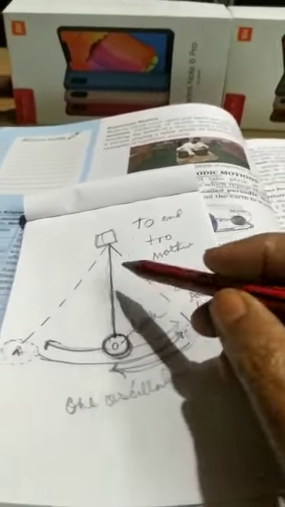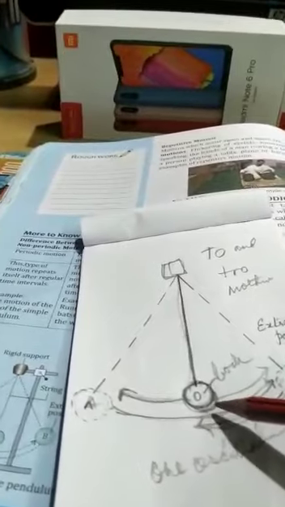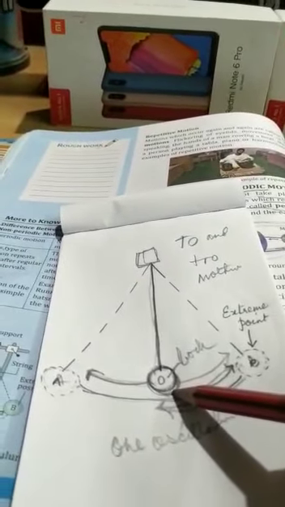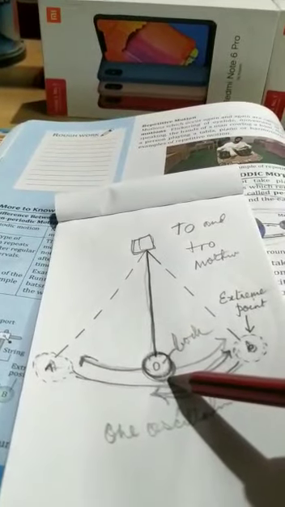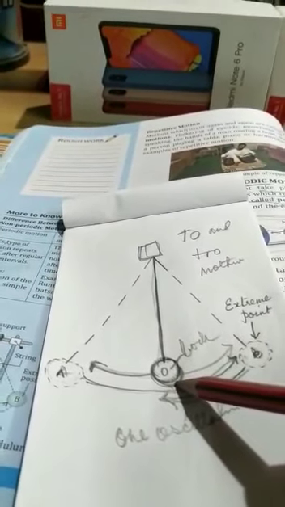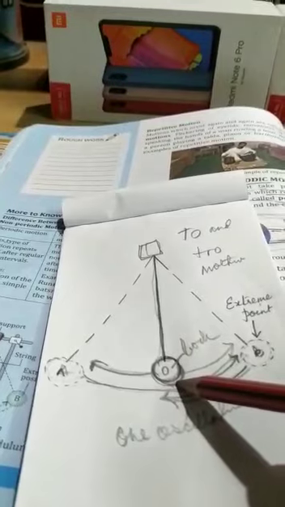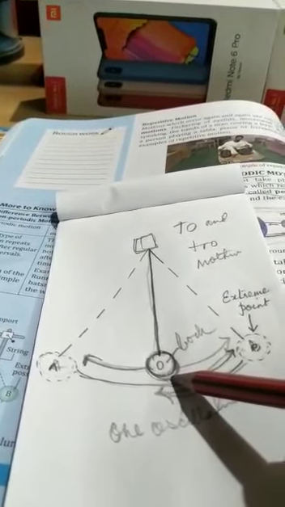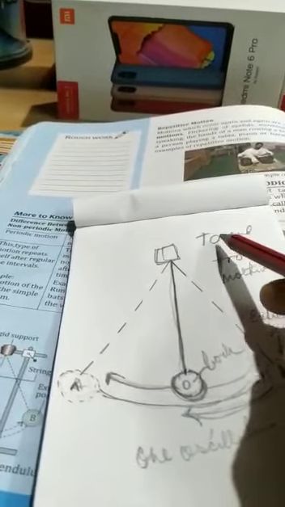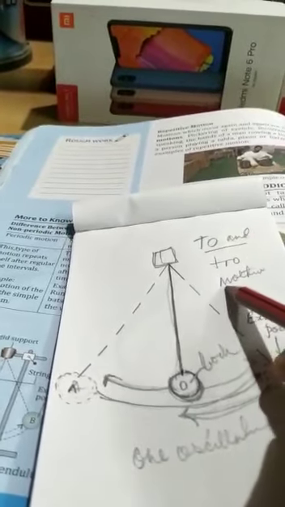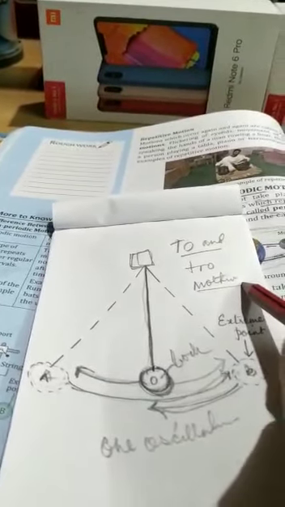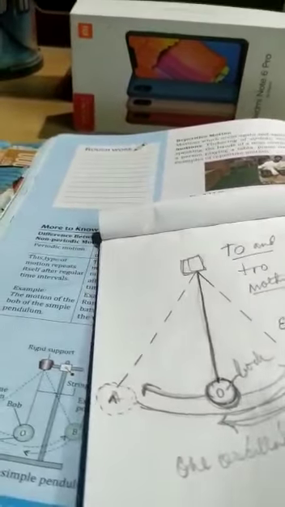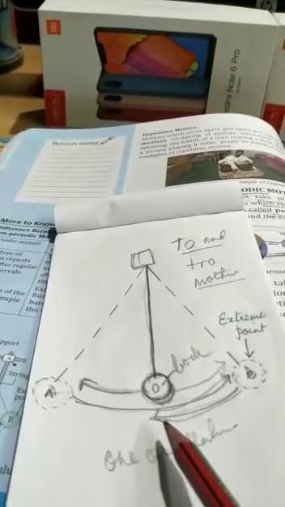When this pendulum is at rest, this bob is said to be at its mean position. This pendulum shows a motion like it moves to left and then to right, and this type of motion is known as to and fro motion. This to and fro motion is known as oscillatory motion.